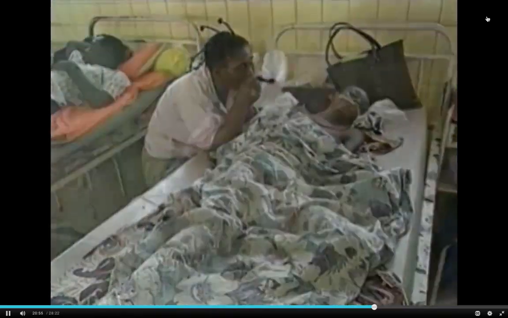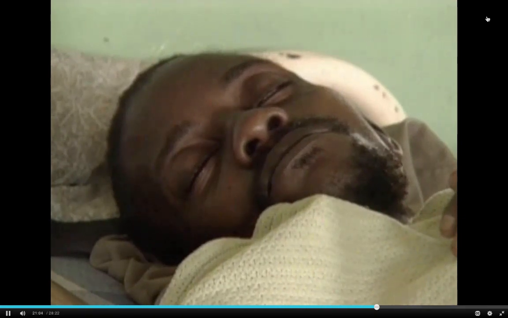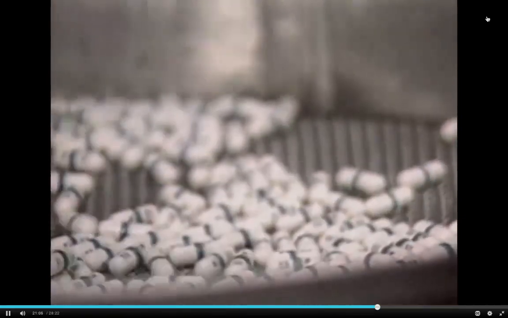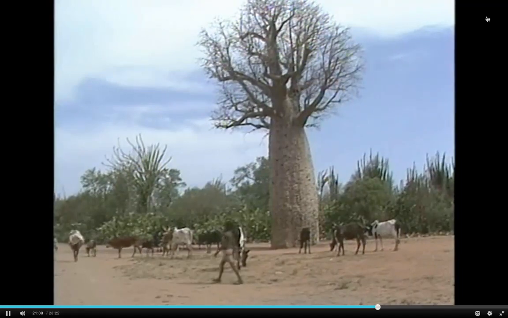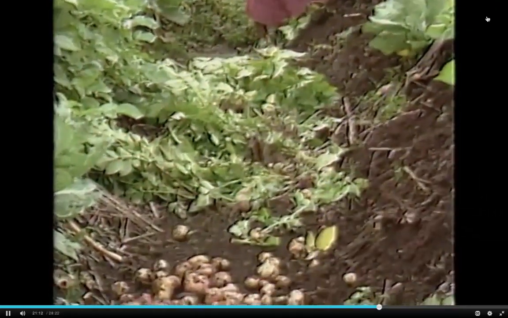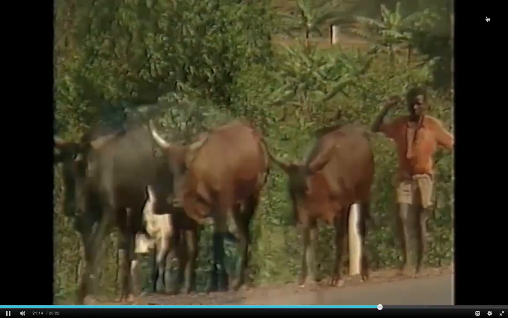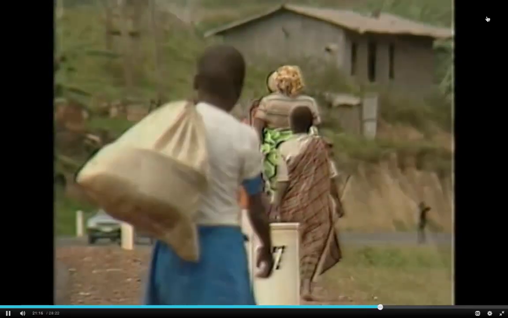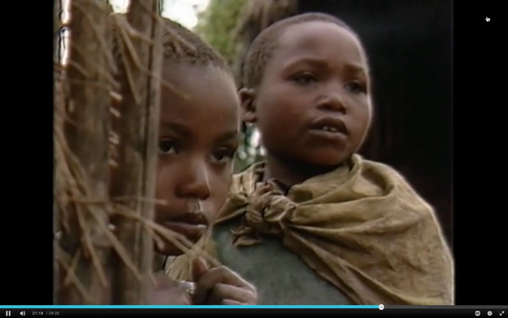65 million people in the world are infected with HIV, 25 million in sub-Saharan Africa alone. Most have no hope of getting treatment because the drugs are too expensive and the villages and towns too remote. AIDS is killing the adults who grow the food and earn the money, leaving families with no means of support and millions of children without parents.